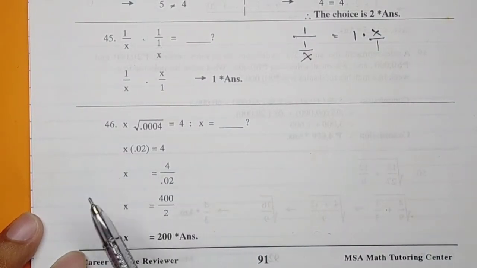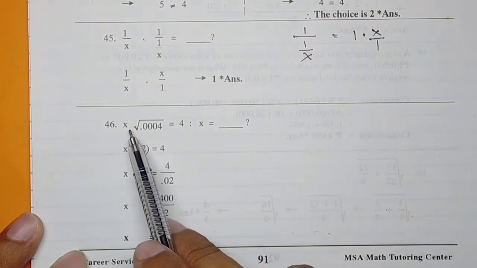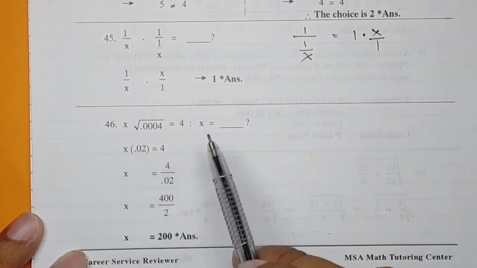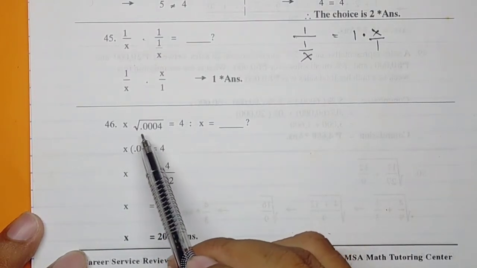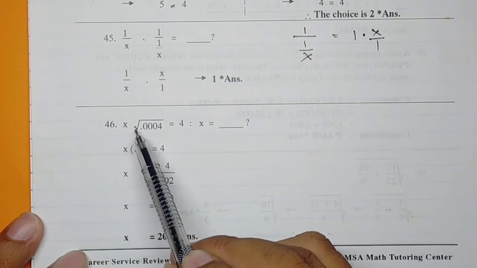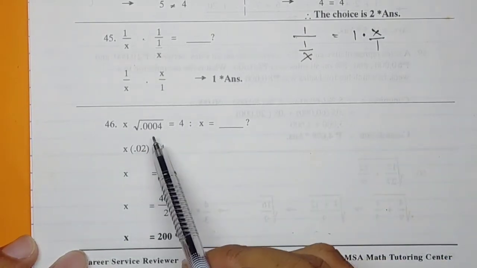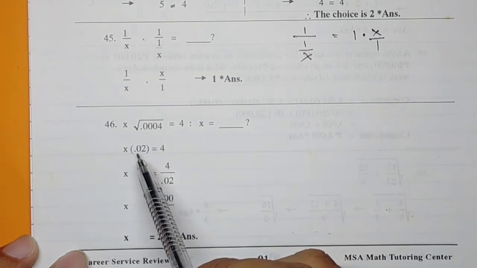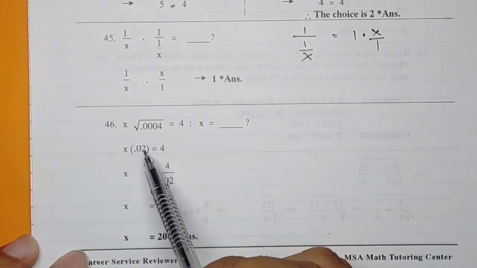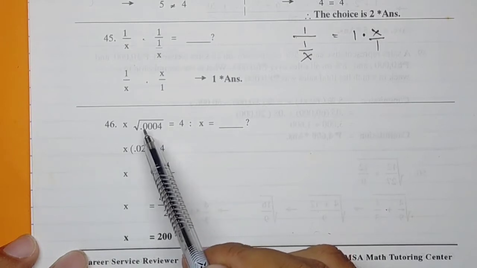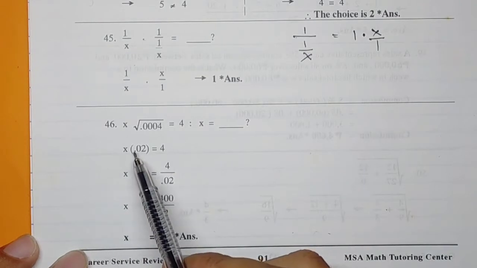So next, x times the square root of 0.004 is equal to 4. Okay, so first x times the square root of 0.004 equals 4. So 0.004 square root, that will become 0.02. So 4 square root is 2, and this one has 4 decimal places. Square root of 4 decimal places will always be 2. Okay, so that's why it's 0.02.